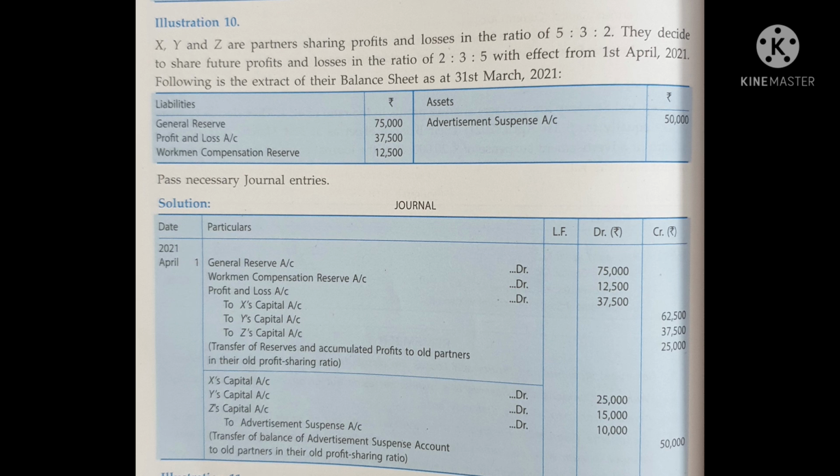So for the accumulated profits and reserves, we will be passing a single compound journal entry: general reserve account debited with 75,000 rupees, workmen's compensation reserve account debited with 12,500 rupees, profit and loss account debited with 37,500 rupees, to X's capital account, to Y's capital account, to Z's capital account. All these three amounts, 75,000 plus 12,500 plus 37,500, will be divided among these three partners in their old profit sharing ratio, that is 5:3:2.